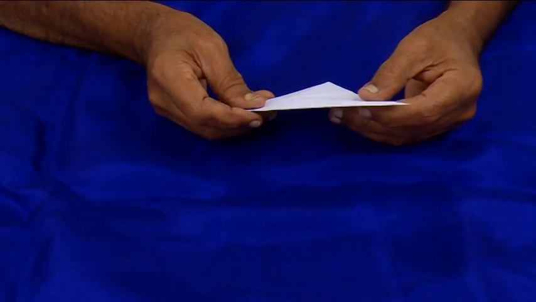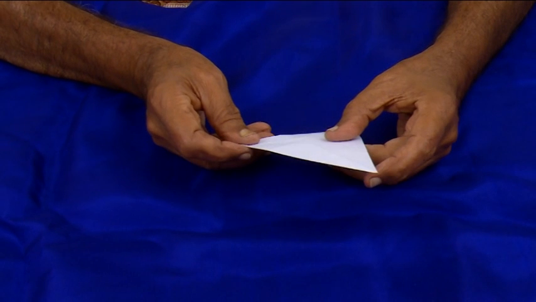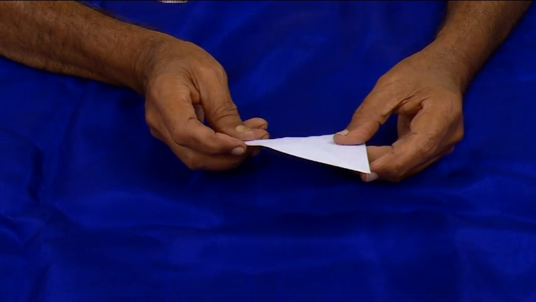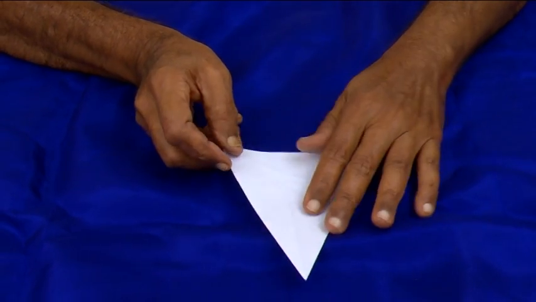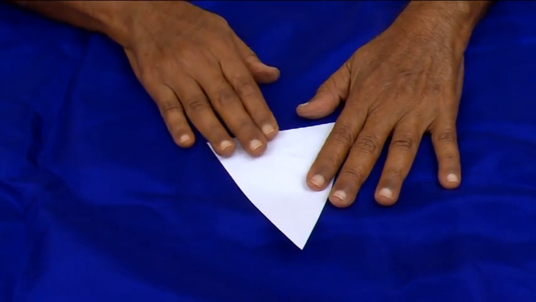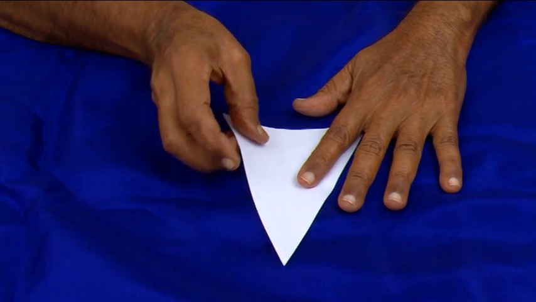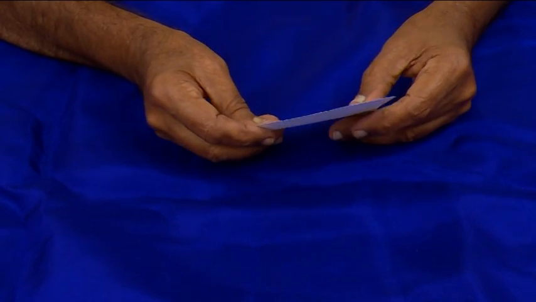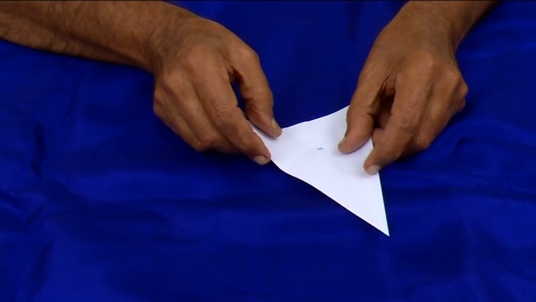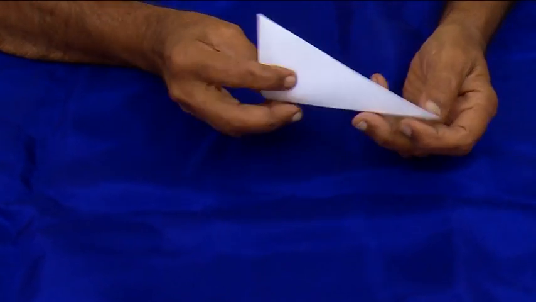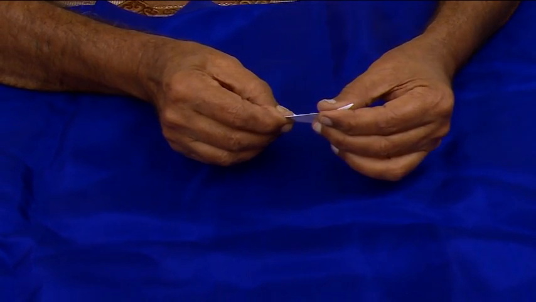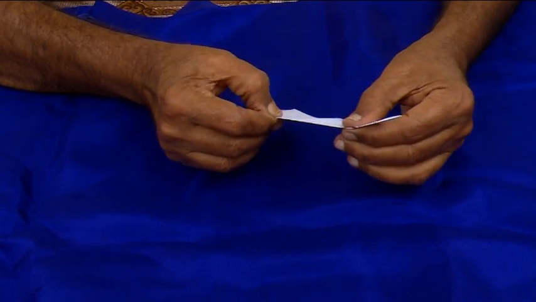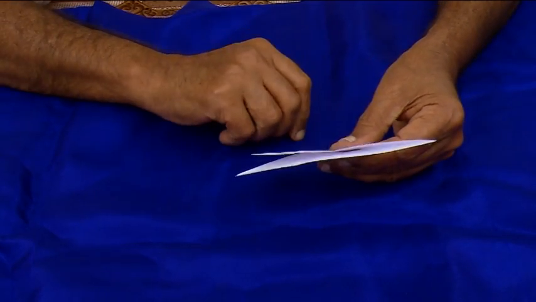Now we are going to find the orthocenter of a given triangle. What is orthocenter? It is the meeting point of the altitudes of each side passing through the opposite vertex. Now you can see I have taken this point, erect a perpendicular line to this passing through the opposite vertex. I have drawn now one perpendicular line.